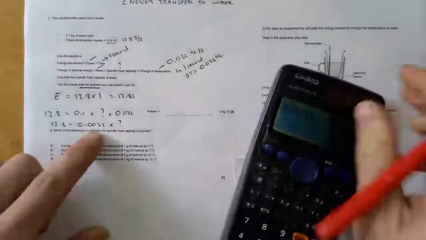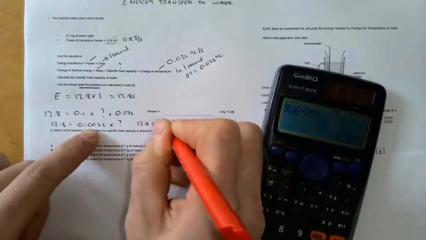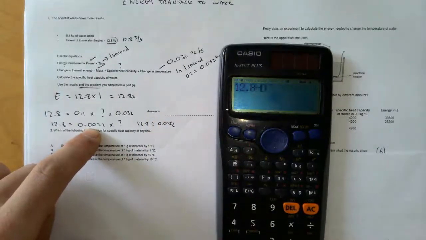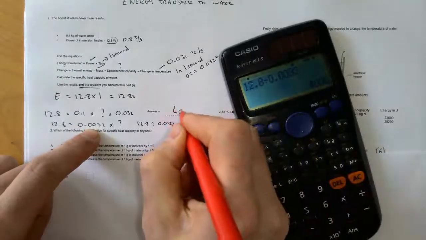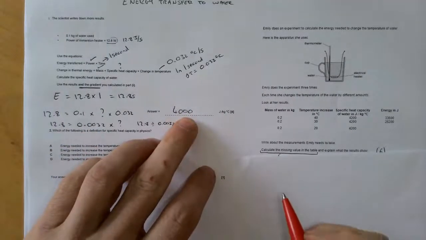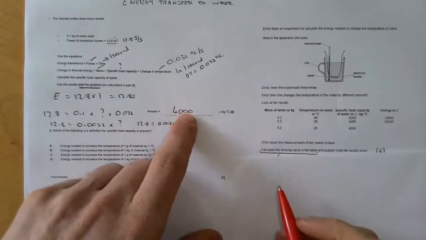We now can do 12.8 divided by 0.0032. And that gives us 4,000 joules per kilogram per degree Celsius. And if you remember what water is, 4,200. That's pretty close. We can probably be relatively confident that is the correct answer.